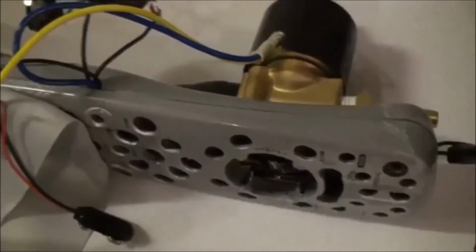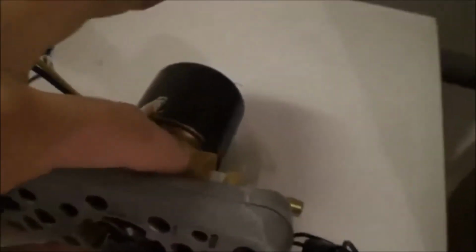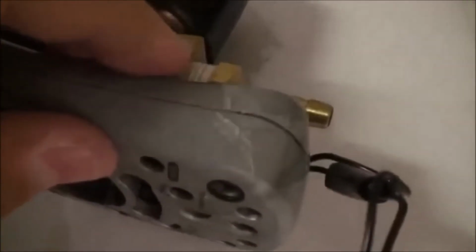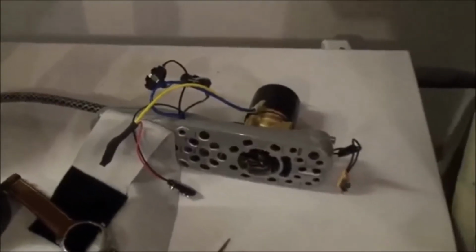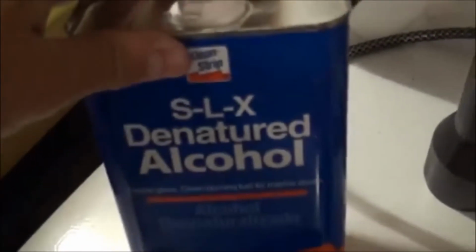But it seems that the tape that I put here and here started to dissolve. Basically, this whole thing burst, and as you can see here, it started to dissolve the actual casing of the shooter. So I decided that I'm not going to use acetone anymore. I'm going to use denatured alcohol.